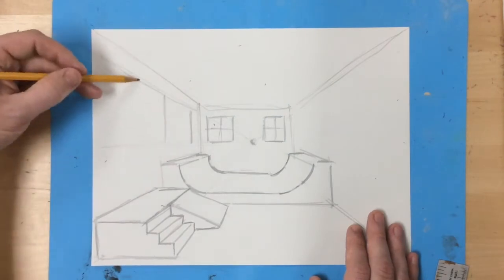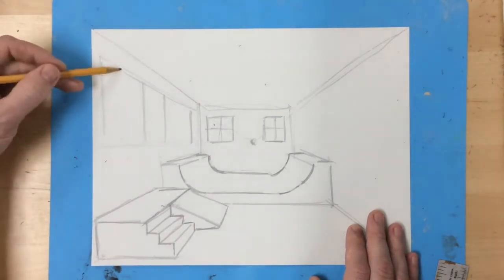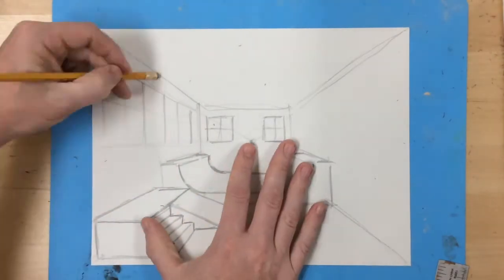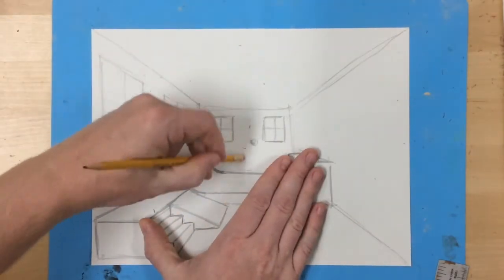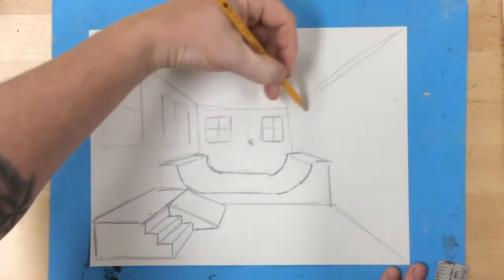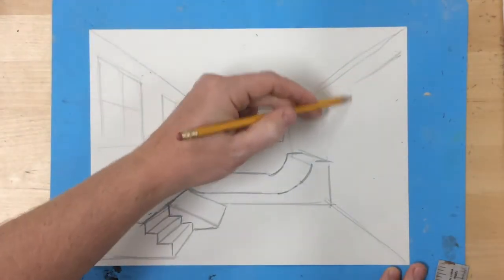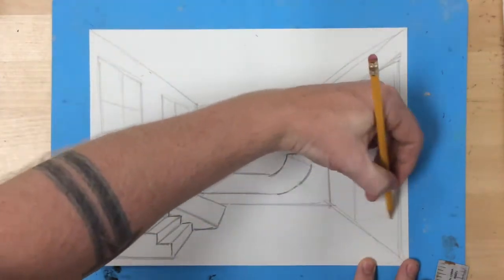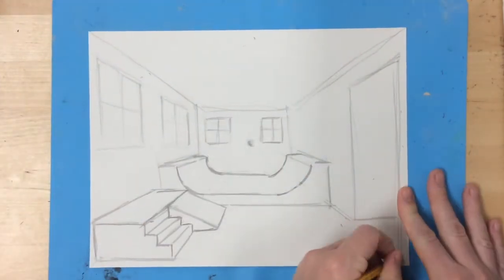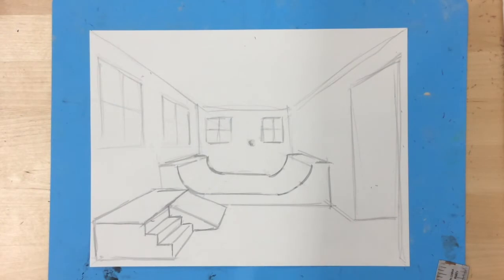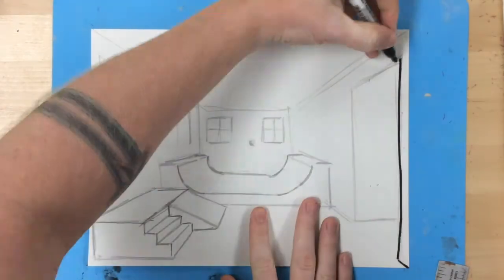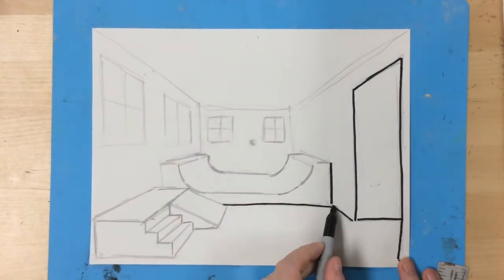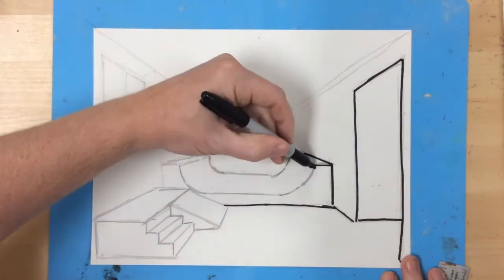Windows on the back wall are just a rectangle. Windows on the side wall have vertical lines, and then the tops and the bottoms angle towards the vanishing point. Basically, I think of it as windows and doors are a smaller version of the wall that they're sitting on. So the left and right side are vertical, and then the top and bottom are horizontal on the back wall, or they are going to be angled towards the vanishing point on the left and right walls.